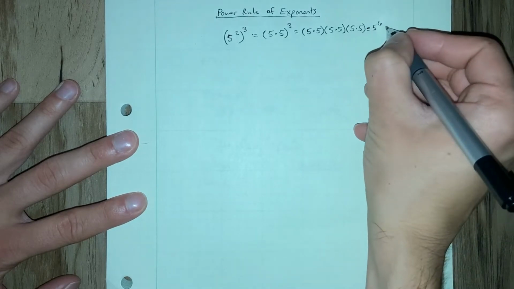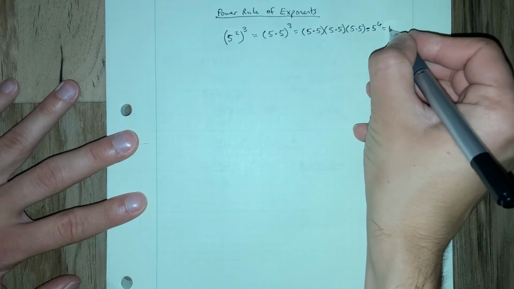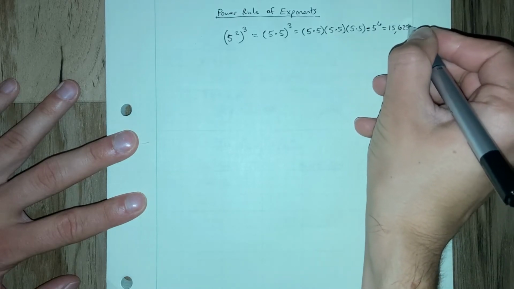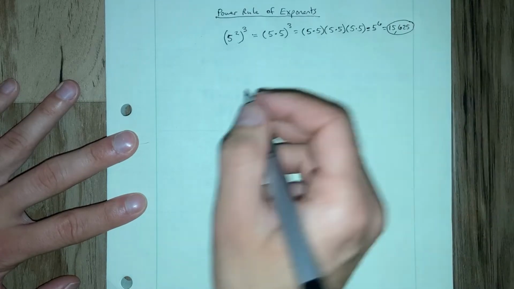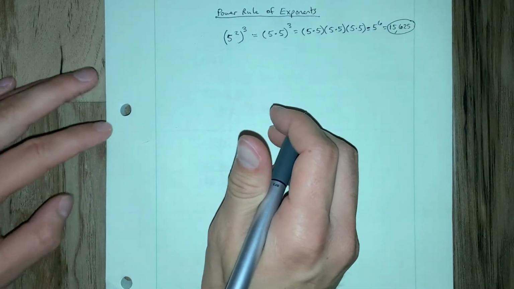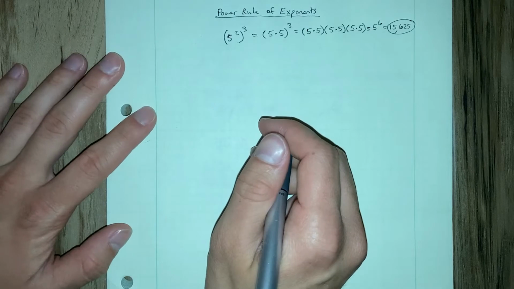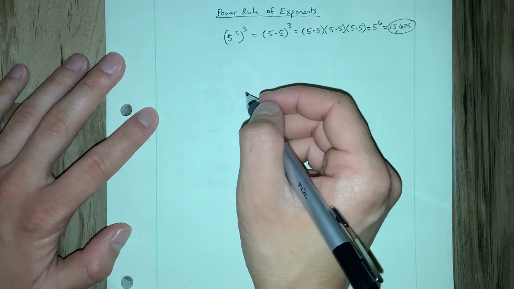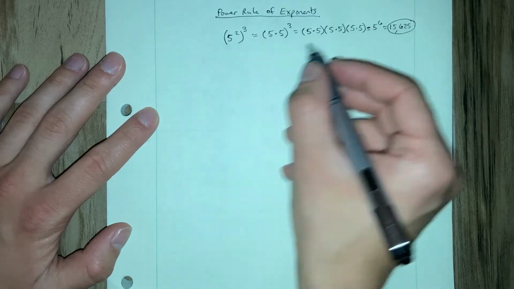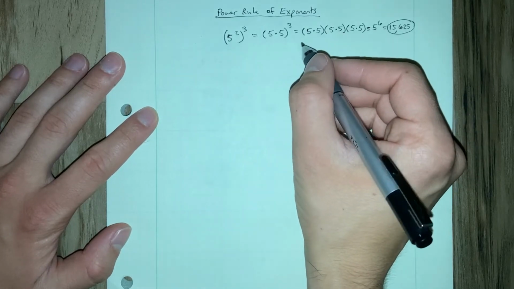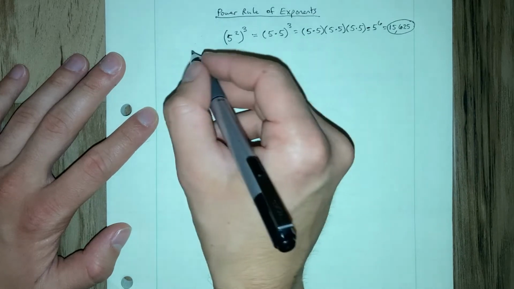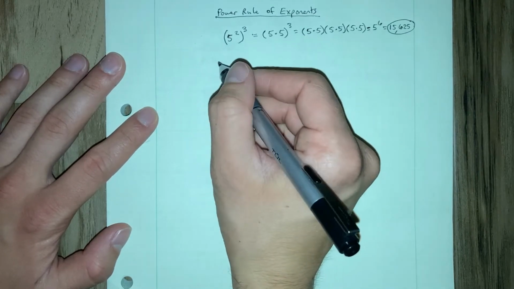And if you plug that in your calculator, you get 15,625. And that certainly gets you the correct answer. But if you know the power rule, we can kind of skip a step here. We don't have to do all of this, and we can get to the answer a little faster.